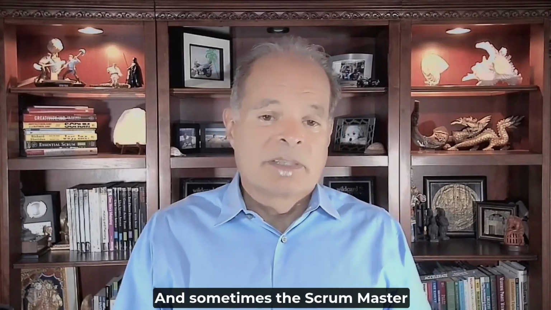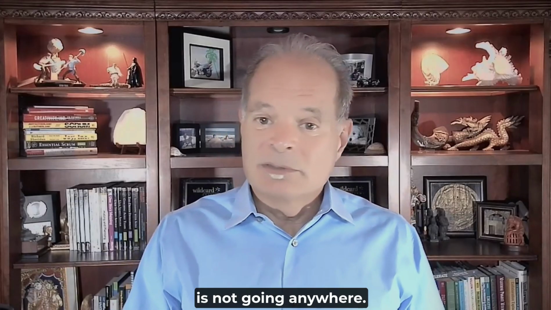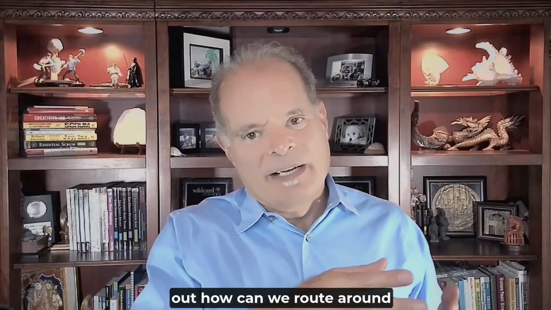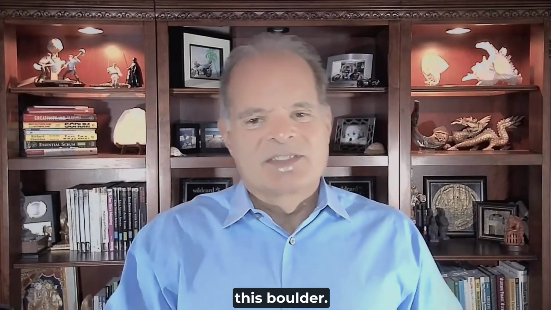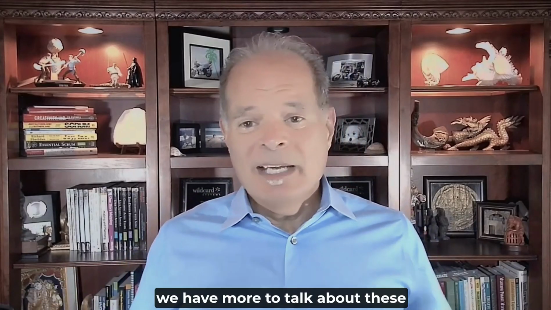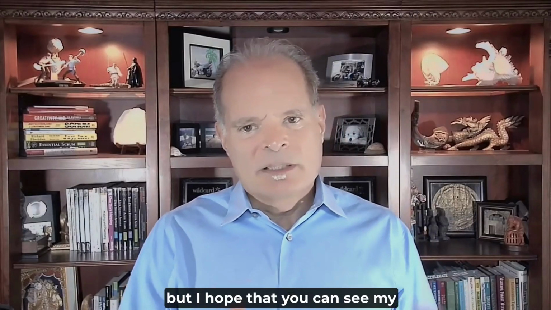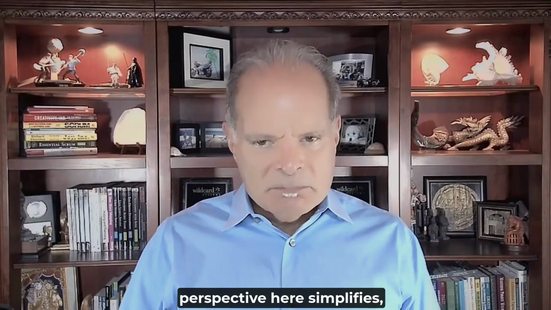And sometimes the Scrum Master recognizes that that boulder is not going anywhere. So they work with the team to figure out how we can route around this boulder. Now, again, we have more to talk about these three areas of accountability, but I hope that you can see my perspective here simplifies and brings some clarity to basic introductions to what we might be expecting.